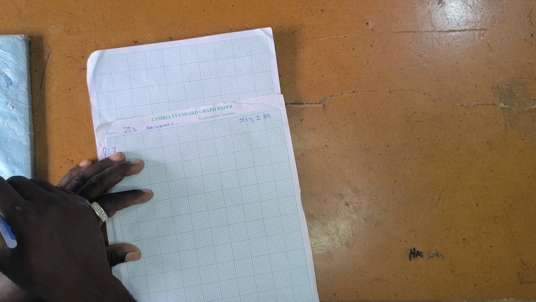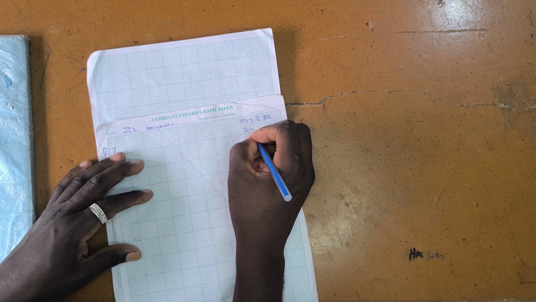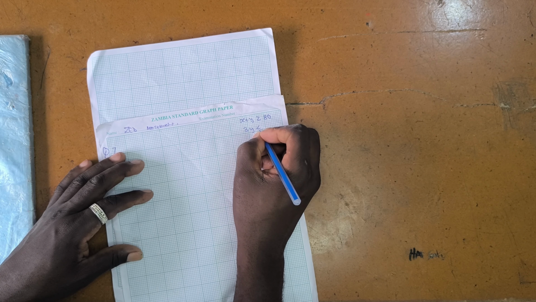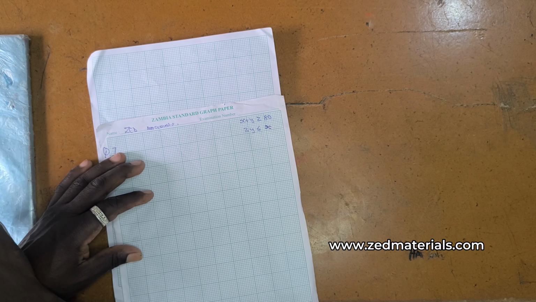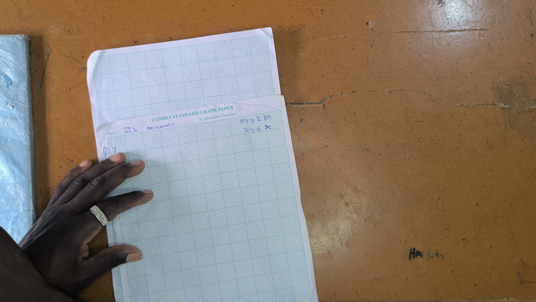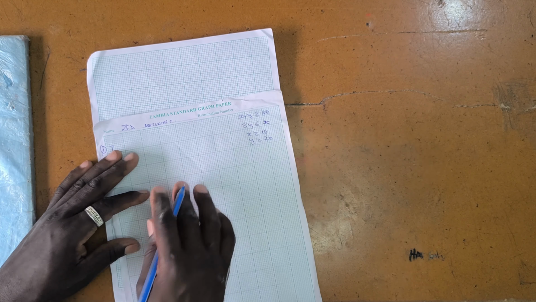The number of type B planks should not be more than 3 times that of type A, so it will be 3Y is less than or equal to X. Then the other one, you have to buy at least 10 planks of type A, so X is greater than or equal to 10, and at least 20 planks of type B, so Y is greater than or equal to 20. You have your 4 marks there.